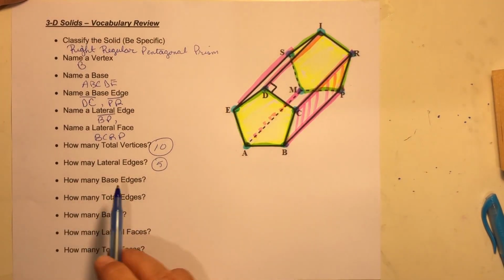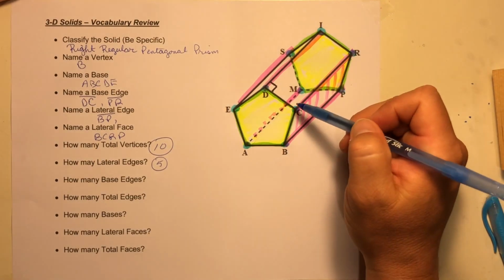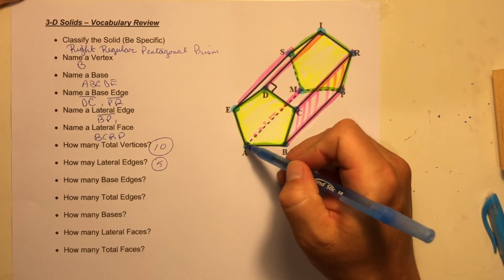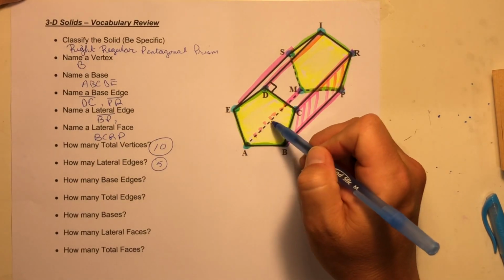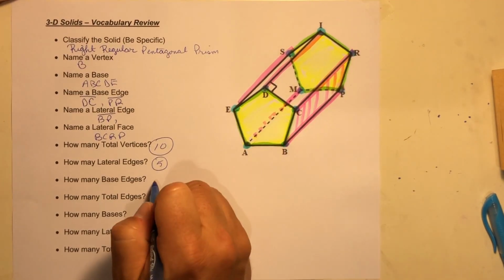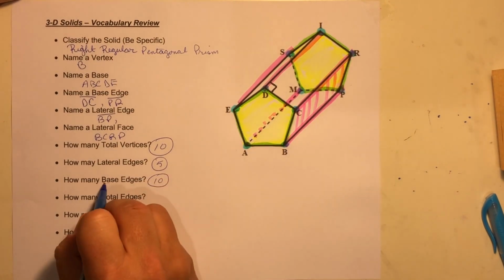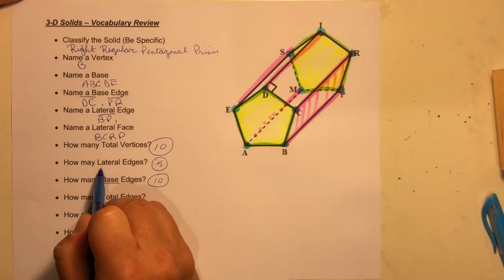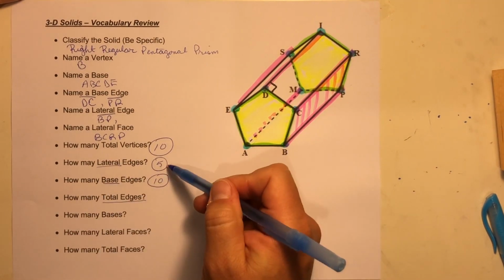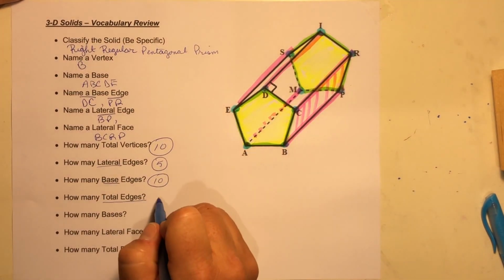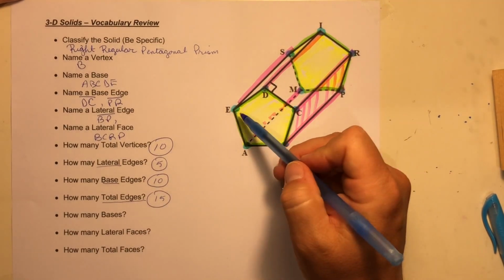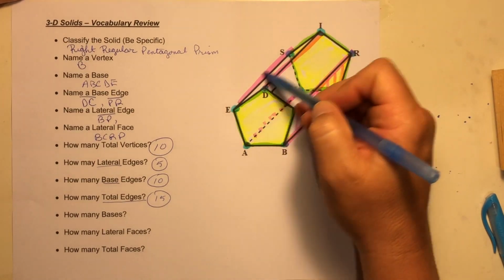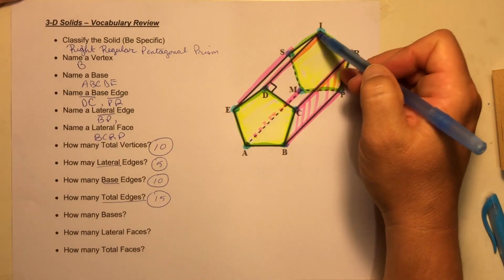How many base edges? Well, base edges are the segments on the bases. So I'll have 1, 2, 3, 4, 5 base edges on one, and then I'm gonna have 5 on the other. That'll be a total of 10 base edges. Now look at this, how many total edges? So that's gonna include lateral edges and base edges. I'm just gonna add them together, right? So that'll be 15. And if you just look up here, you'll have 1, 2, 3, 4, 5, 6, 7, 8, 9, 10, 11, 12, 13, 14, 15.